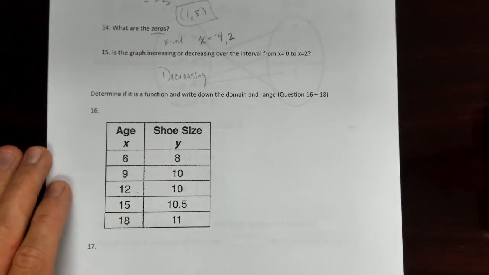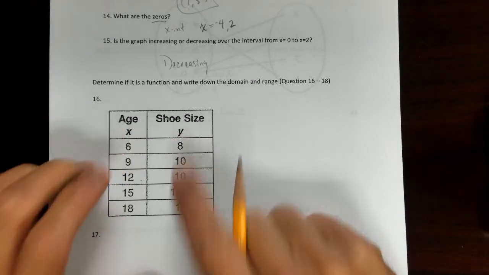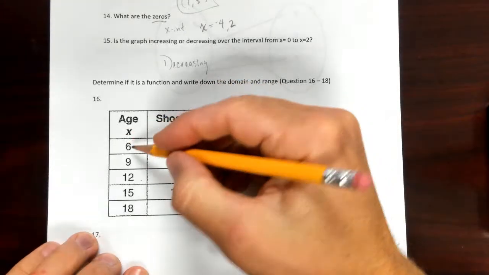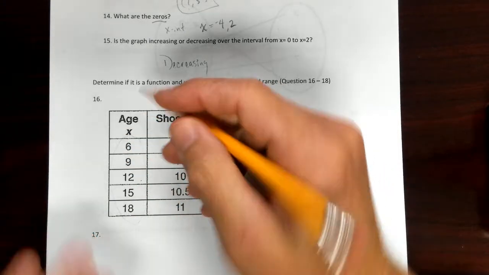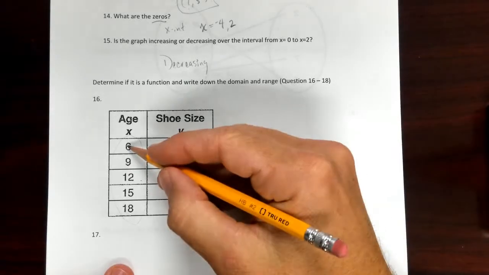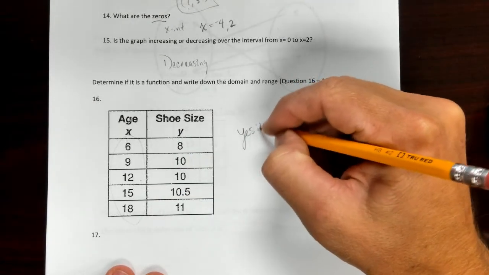Okay. Number 16, we're looking at a different relation here. So I have the table of age to shoe size. Number 16 says determine if it's a function. So again, if it's a function, none of my x values can repeat. I'm looking at my x values, my domain, they cannot map to a different y value. So I have a domain of 6, 9, 12, 15, 18. Perfect. Yes, it's a function.